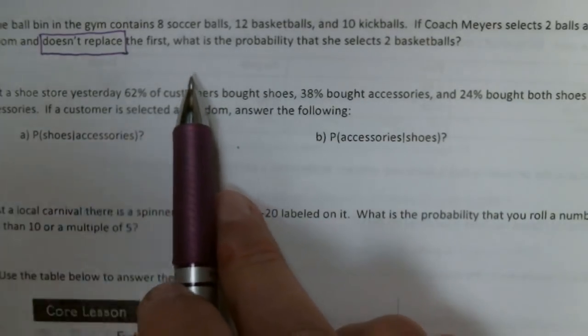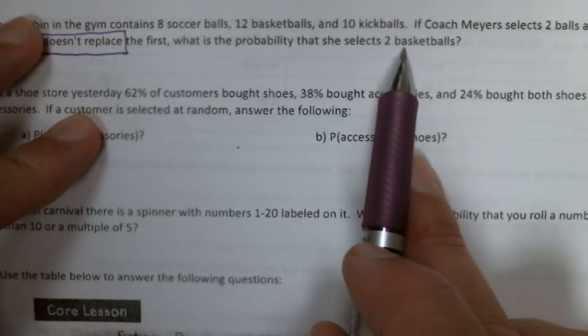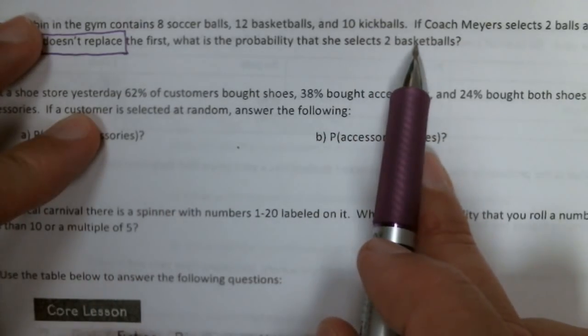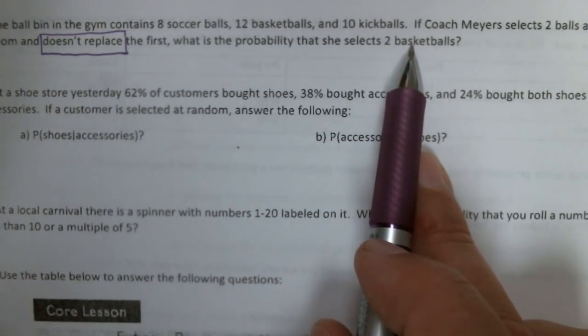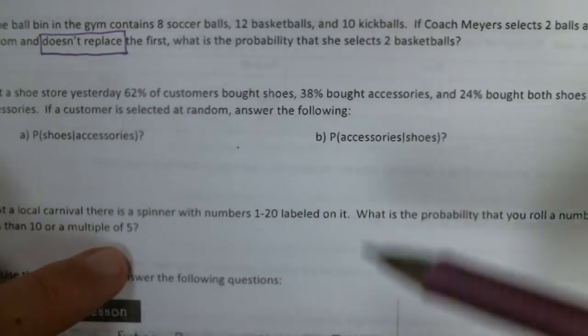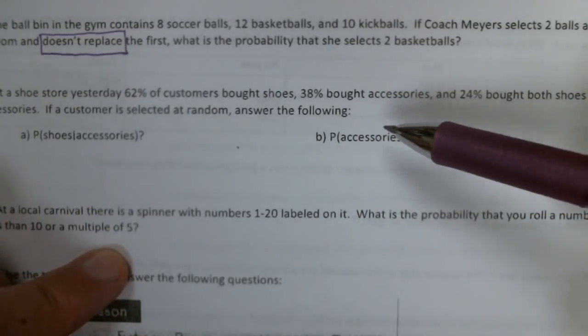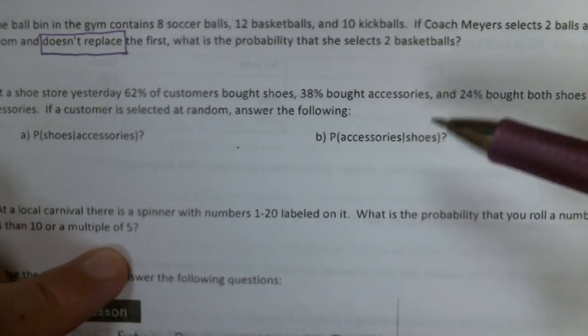Okay. Do you see the word and in here? No. Do you see the word or? No. But remember what I said at the beginning of this video. If you are pulling multiple things, that has to be the and. And that's what we're doing here.